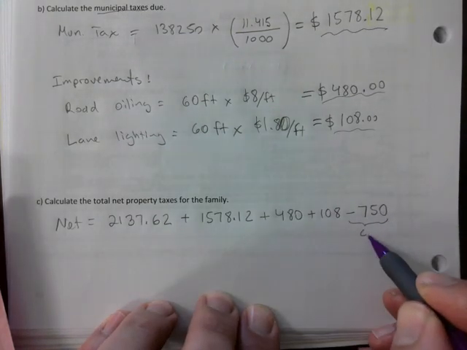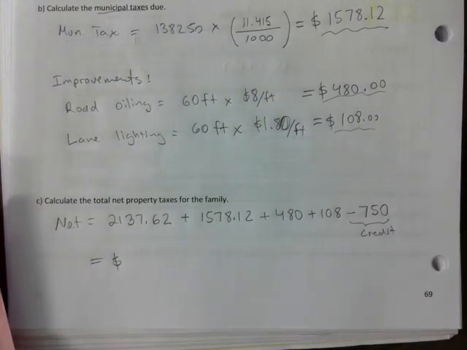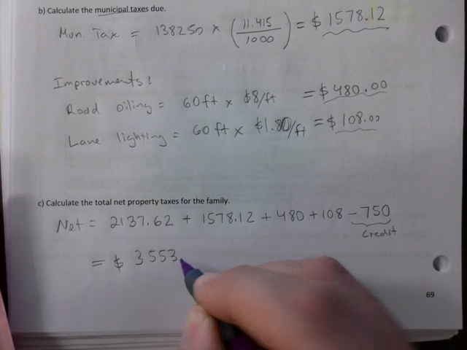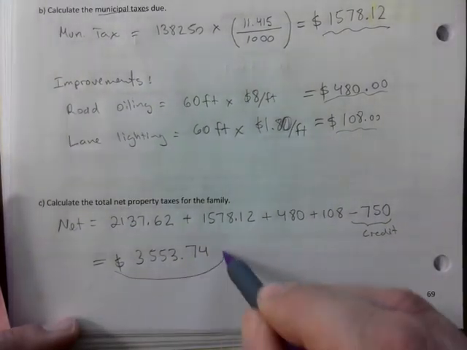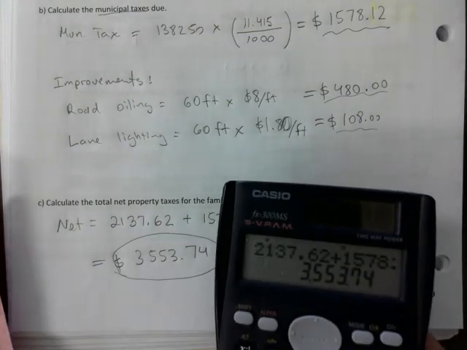I'm going to make a note here, credit. So I'm going to add that up real quick. And that's it for today. I get 3,553.74. Let me just double check that. Yep, that's what we get.